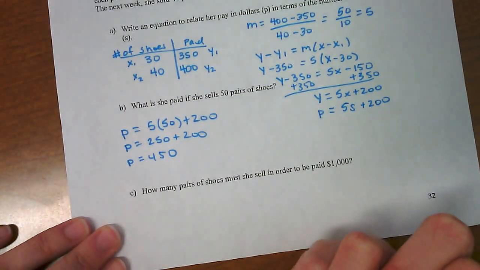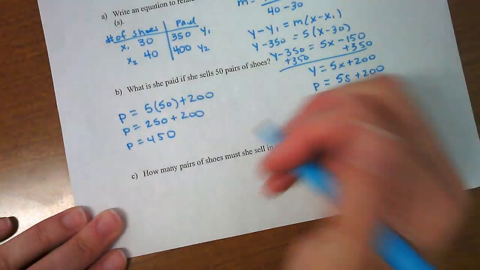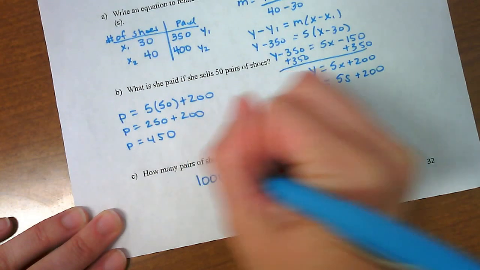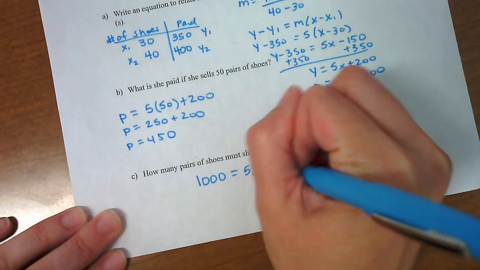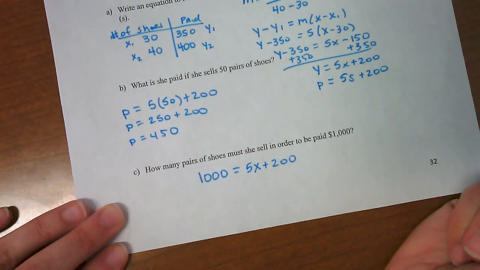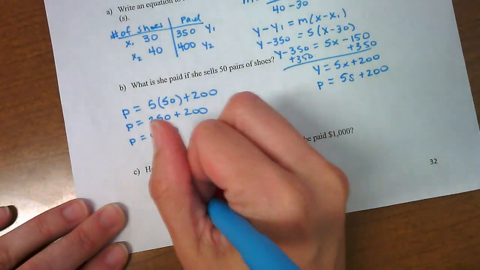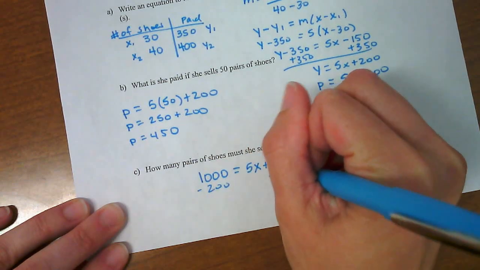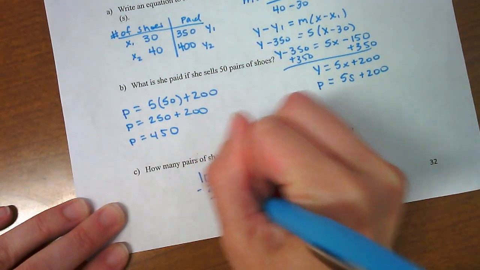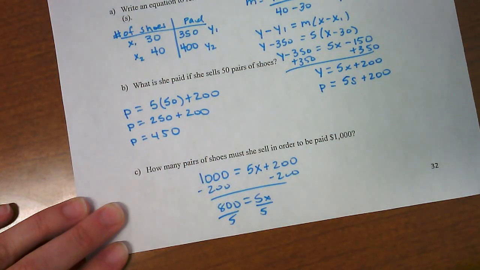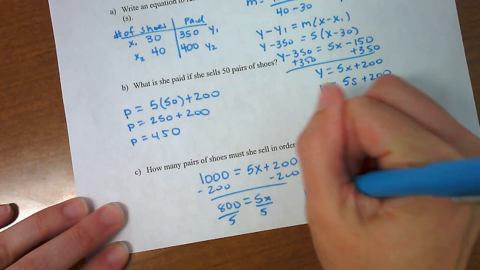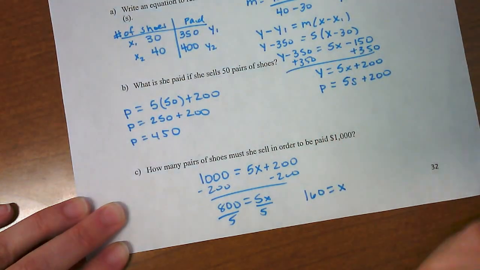How many pairs of shoes must she sell in order to be paid 1,000? I'm going to use an X instead of an S because my 5's and S's look the same. I'm going to subtract 200. Hold on one second. And then I'm going to divide by 5. So then I've got 160 is X, which is the amount of shoes.